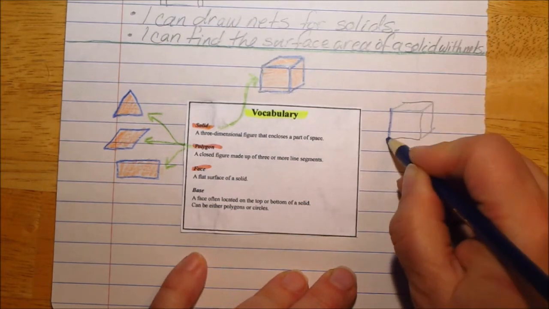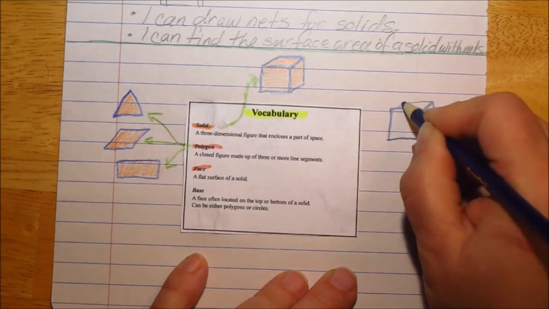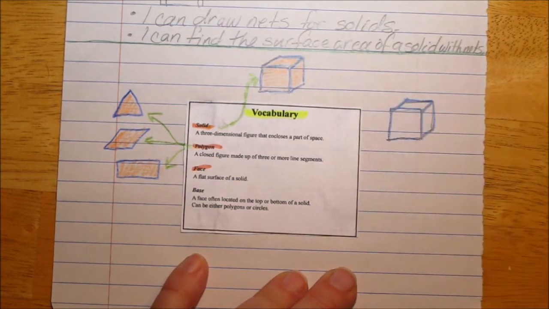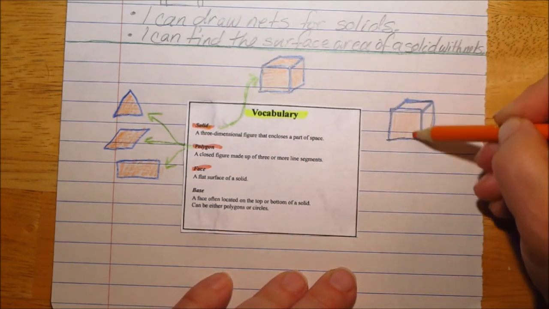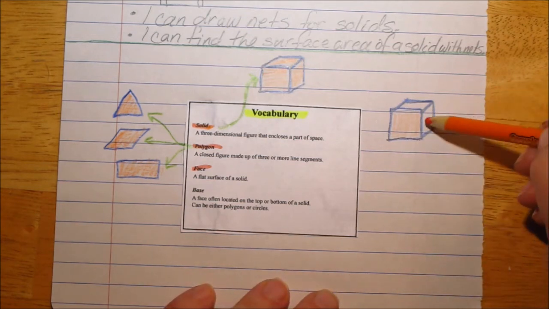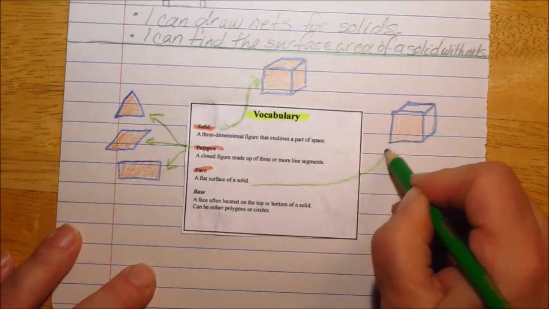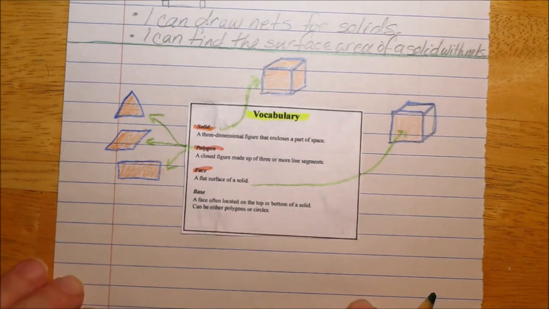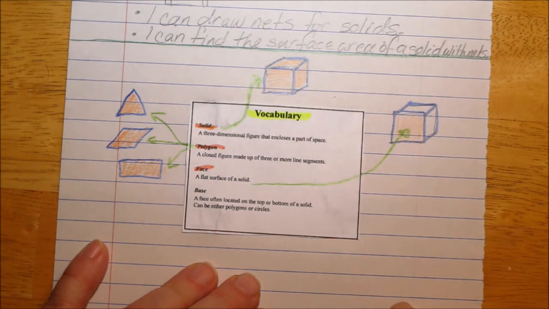So I've got my cube. There's my cube. And if I colored in only this one side, it is one face of this cube. That's another face. That's another face. Every side, every surface area is a face on a solid. So that's an example of face. All right. Okay, I'm going to make this stand out a little more so you can tell I mean right on that side. There we go.